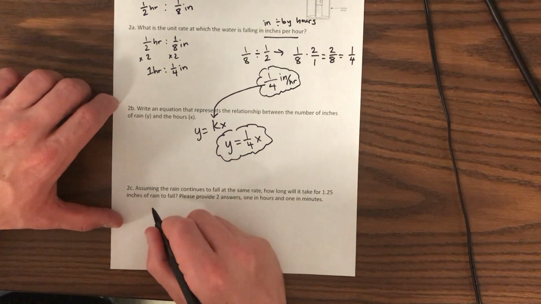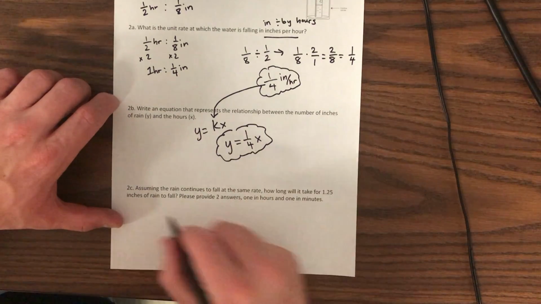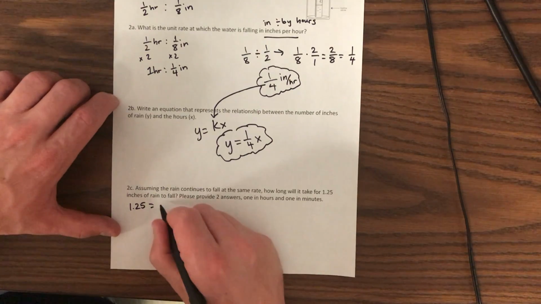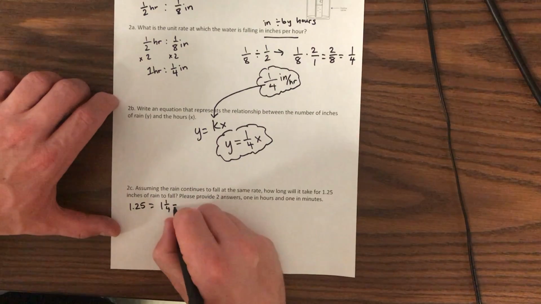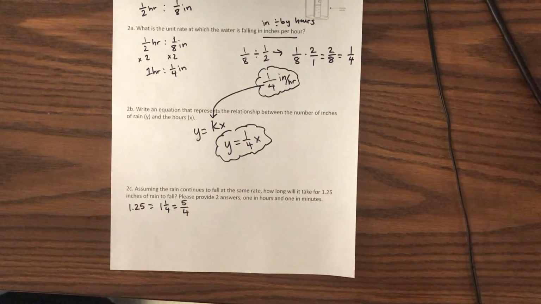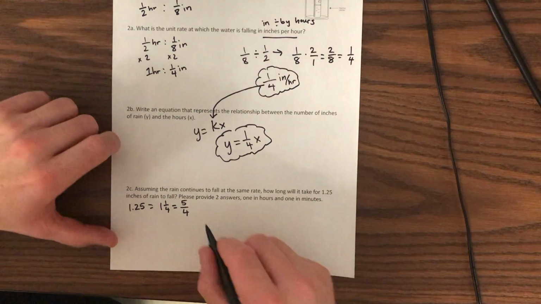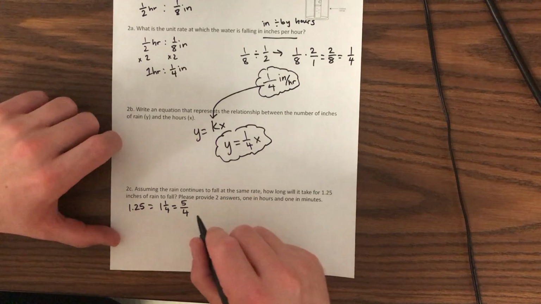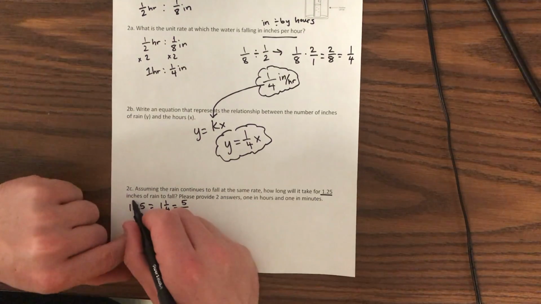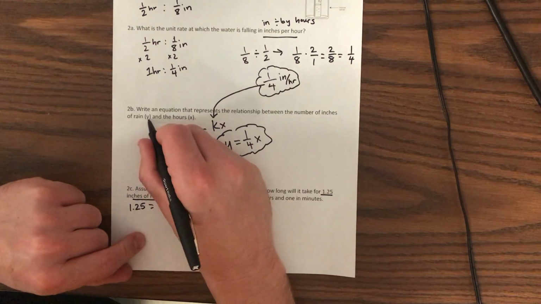So essentially what we want to know is, you know what, I like fractions so much better. Hold on. I'm not going to use 1.25. 1.25, that's the same as 1 1/4, and that's the same as 5/4. I prefer fractions all the time. So this is our y value, right? This is an amount of rain, 1.25 or 5/4 inches of rain, and that's y.